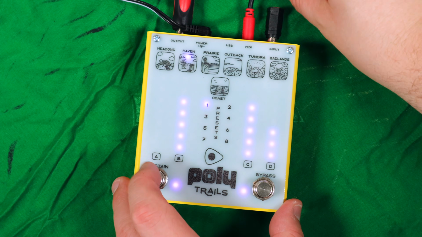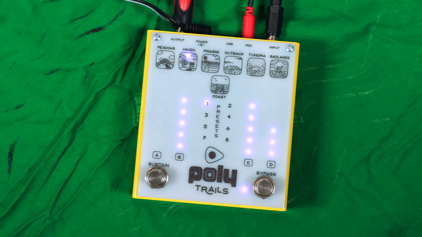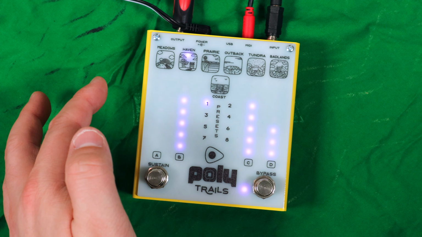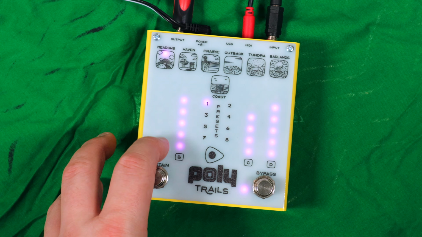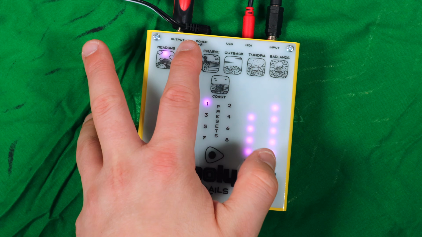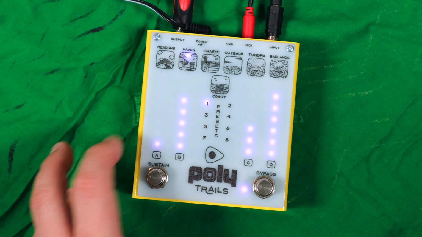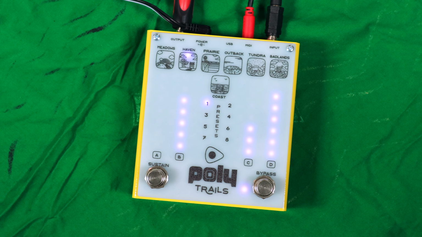Now patching the sound back in, turning off freeze. Let's just compare these two modes. Going back to Meadows here, you'll hear the sympathetic strings. So it's really making a sort of tonal choice there.